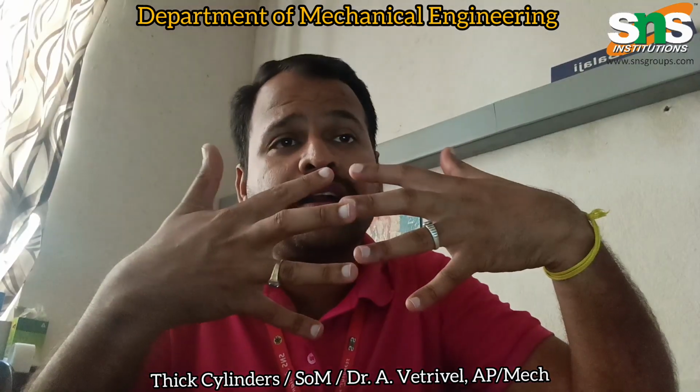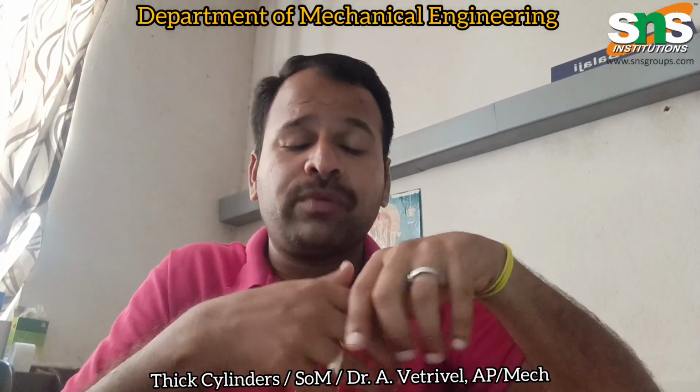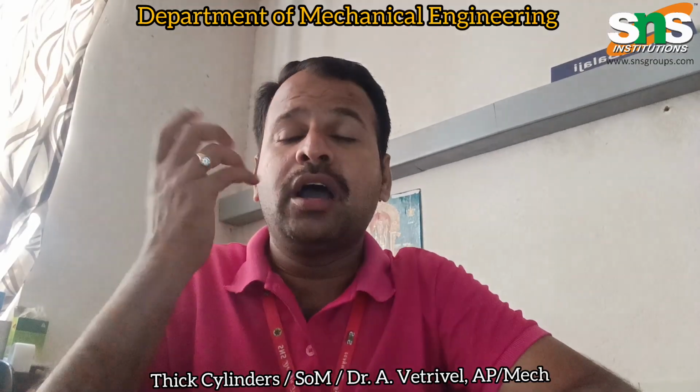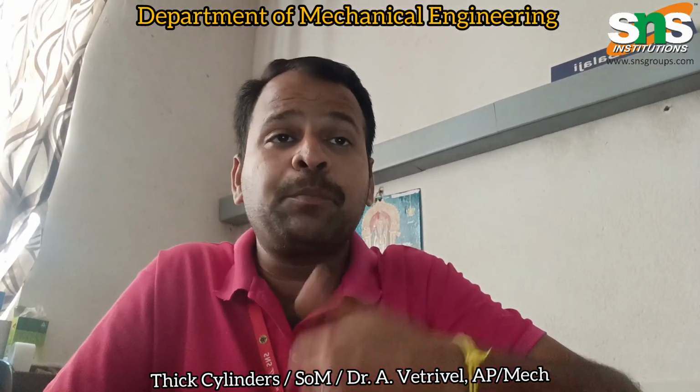Then how do we calculate for compound thick cylinders? Sometimes two cylinders are shrunk together to form a strong cylinder. The major purpose in industry is reducing the maximum tensile stress, along with increasing the pressure carrying capacity and improving the fatigue resistance. Thick cylinder major applications are gun barrels, hydraulic cylinders, as well as heavy pressure vessels.